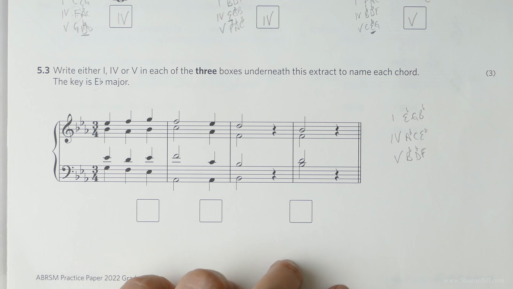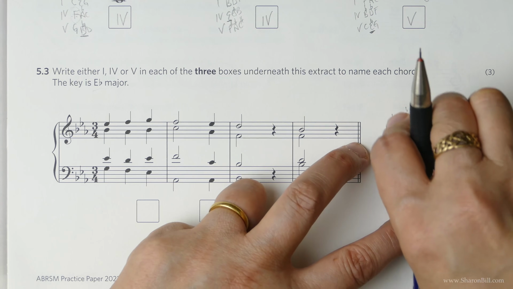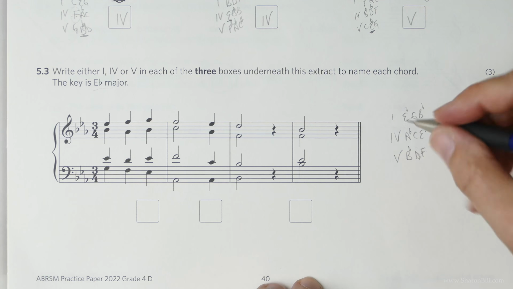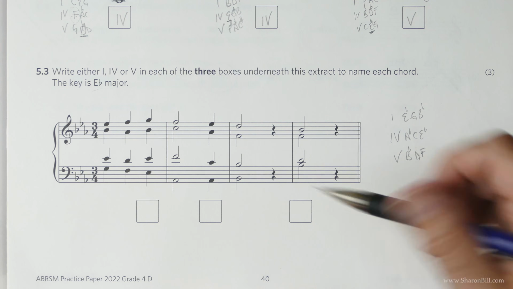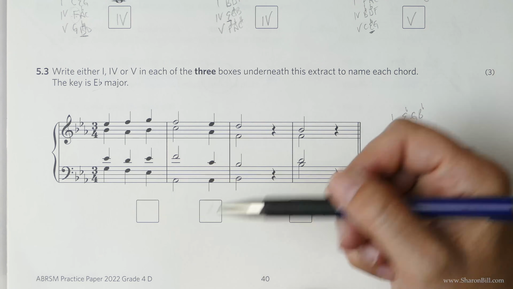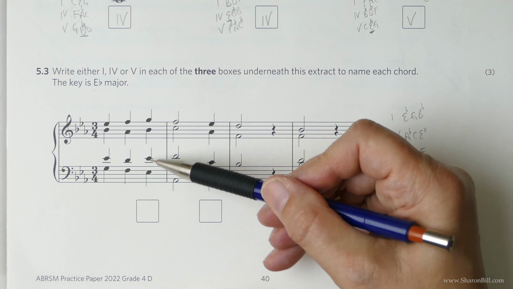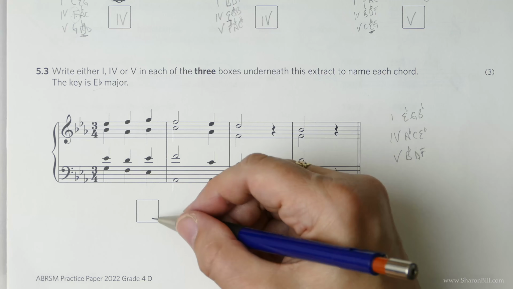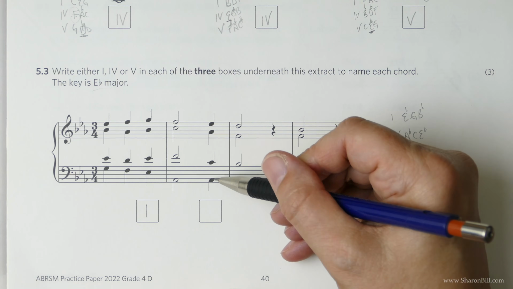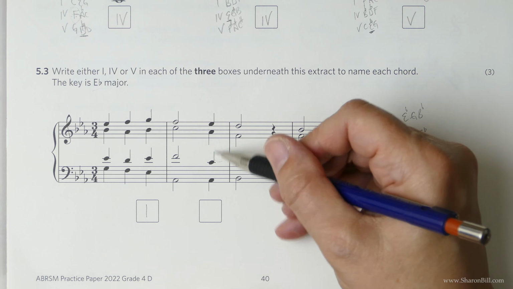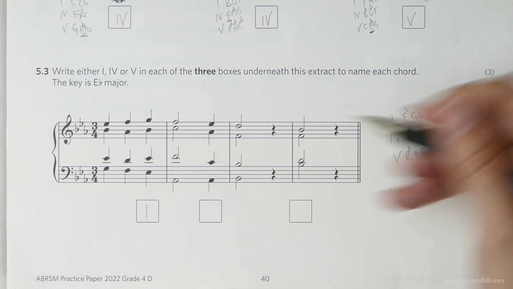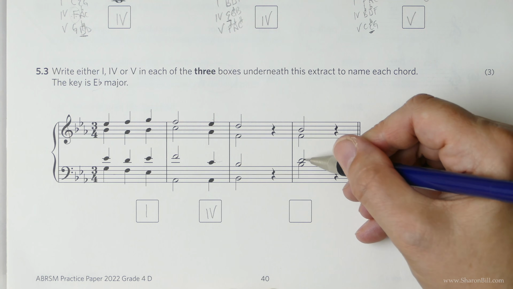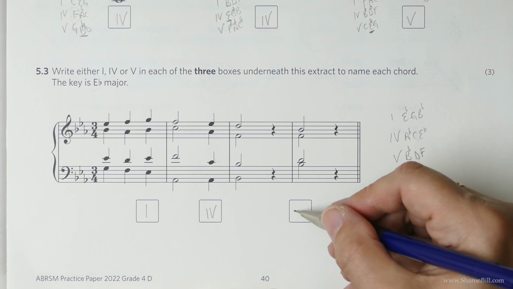Oh, no, I'm in the wrong key. No D flats at all. B flats, E flats, A flats. There we go. However, your key signature will do all that work for you. So the key signature is doing all of that work. So really we have E flat, G, B flat. That's chord 1. And then we have A flat, C, E flat, chord 4. And then we have B flat, D, F, chord 5.